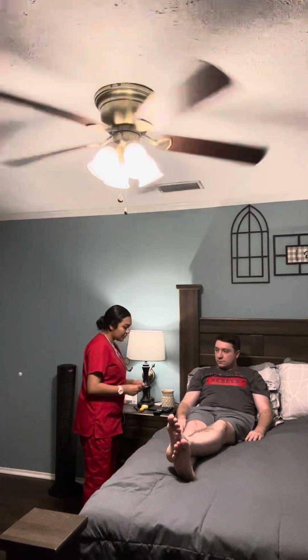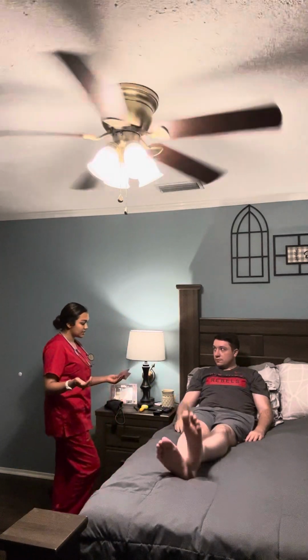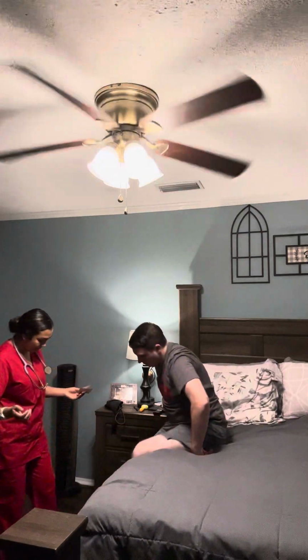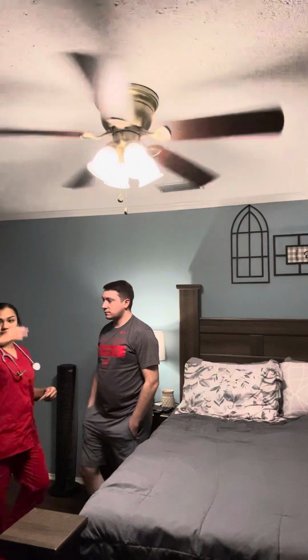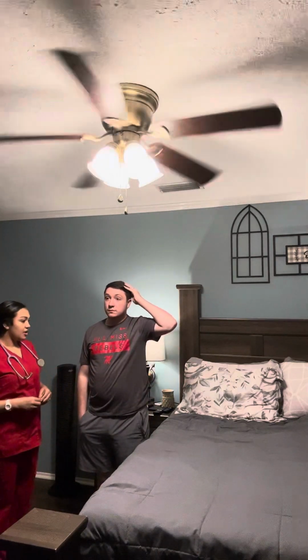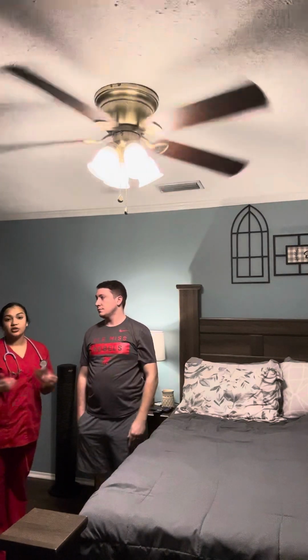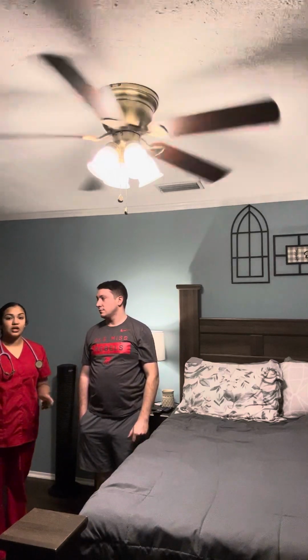So if you'll stand up for me, we're gonna do the Snellen test. Okay, so I'll just get you to, Snellen is over there. So patient would stand about 20 feet. And then you'll cover one eye, tell me what it is, cover the other, tell me what it is. So the patient's vision is 20/20.